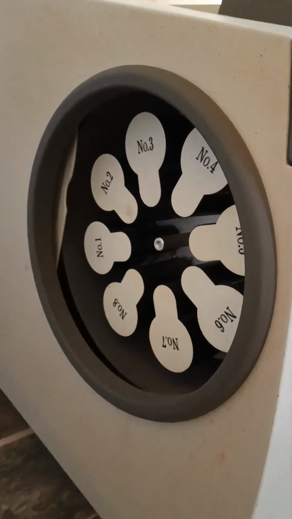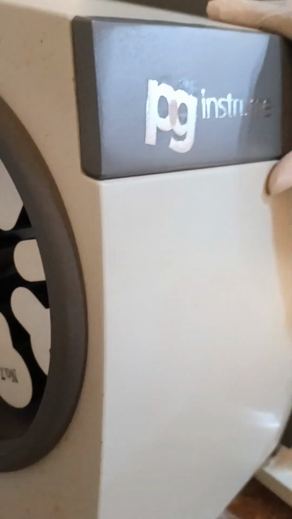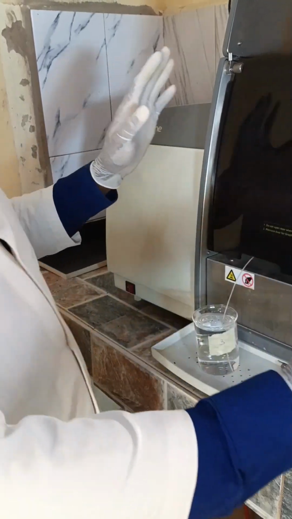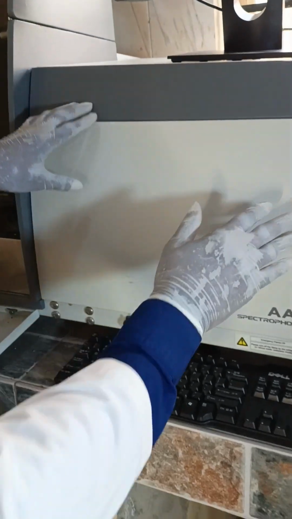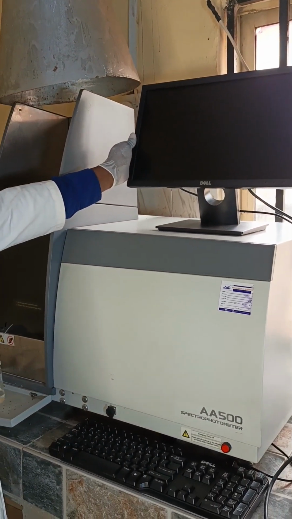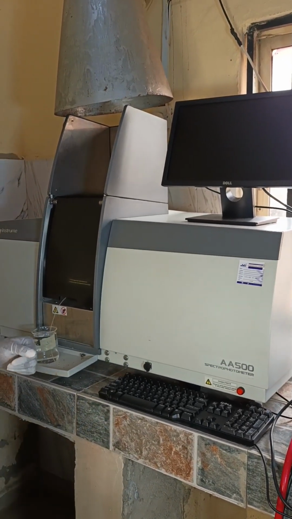So this part you are seeing, this PG AA500, has 8 motorized turrets, meaning that it can hold 8 lamps at the same time. And this is where the detector resides. And this is the computer interface that you use to operate the machine.